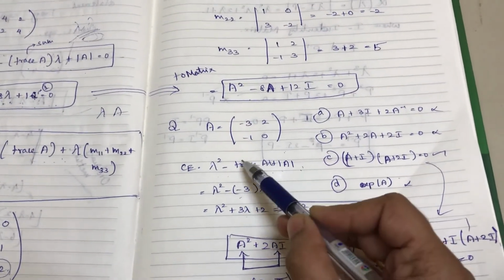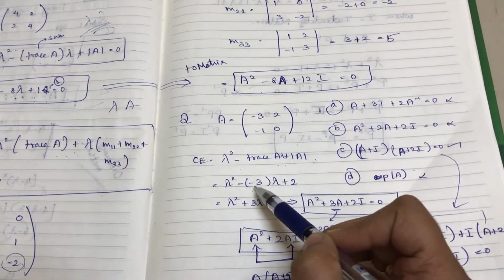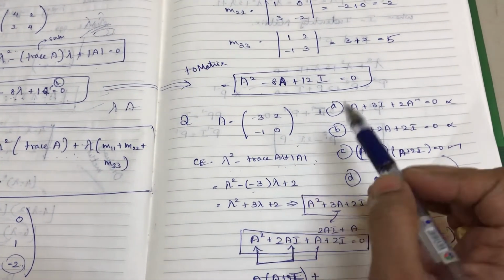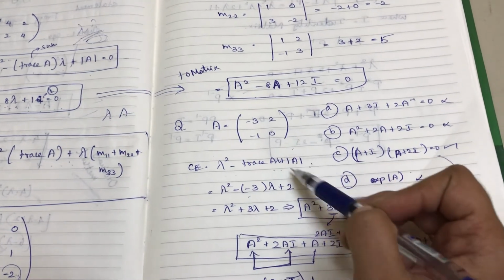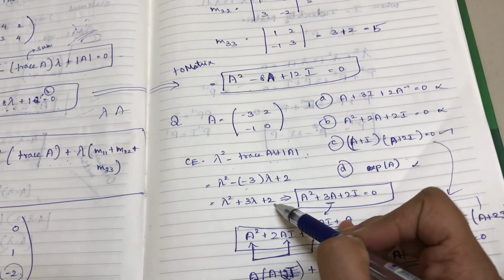Lambda square minus the trace, what is it? Just add these diagonal values. So minus 3, minus of minus is plus 3 lambda. Okay, plus 2. What is the determinant value here? 0 plus 2 is 2, right?